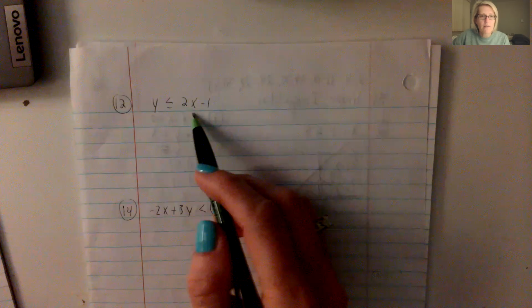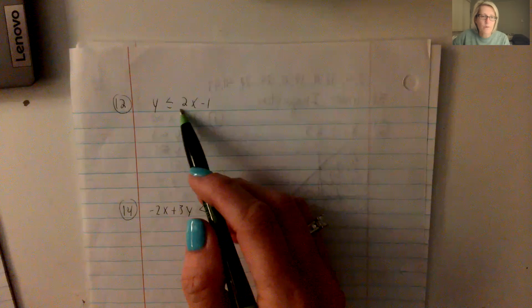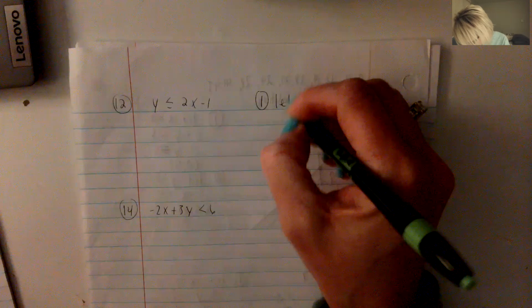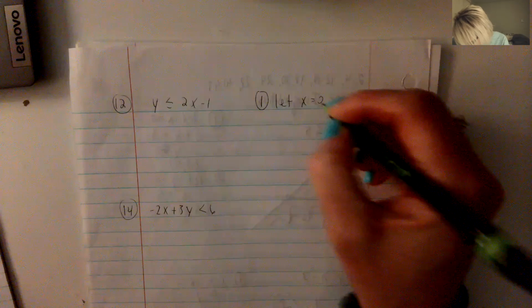So the next one we have is number 12. And the X and the Y are not on the same side, so we just need to find a couple of points to be able to graph the line. On this one, because putting in 0 for X would make this a little simple, I'm going to let X equal 0 and see what we get.